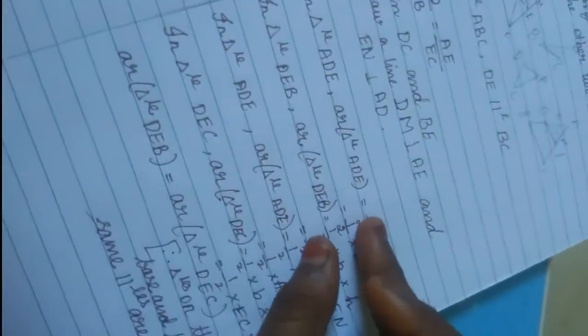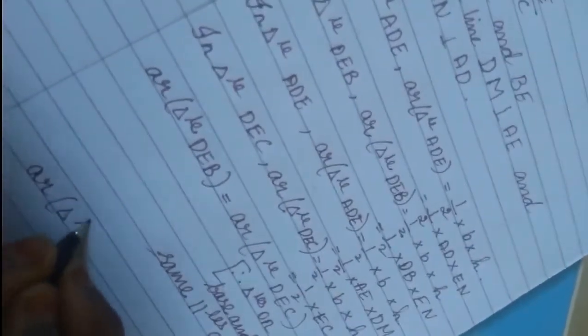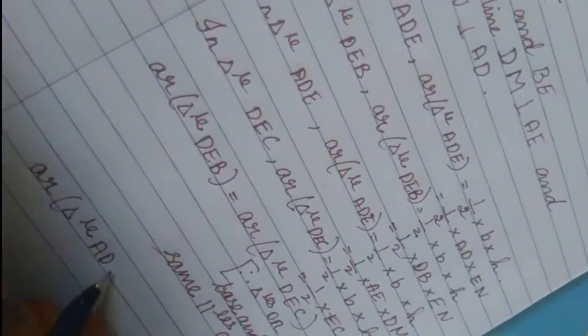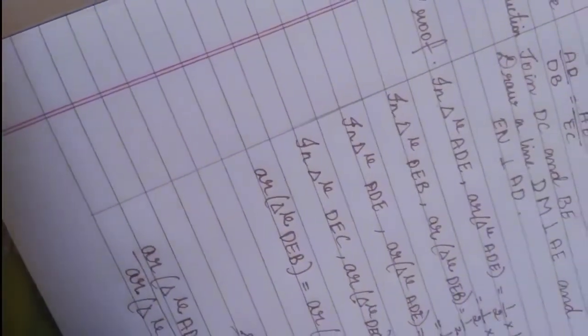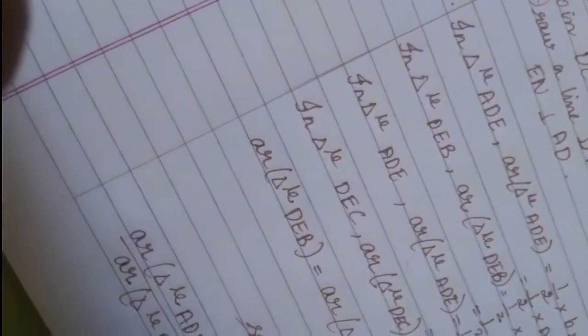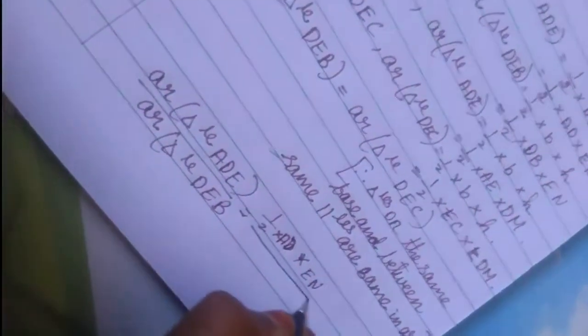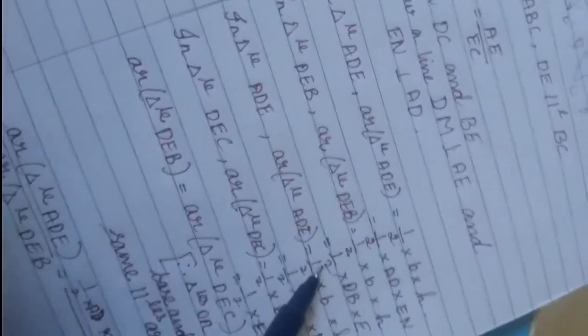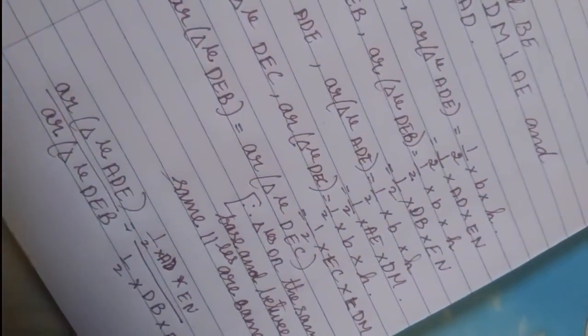First, we'll divide these two parts. Area of triangle ADE by area of triangle DEB is equal to half into AD into EN, whole divided by the next one, half into DB into EN.